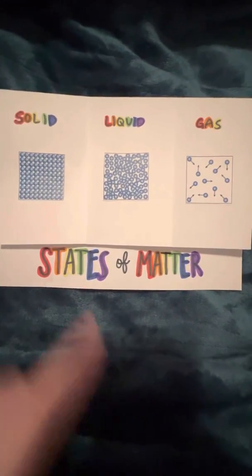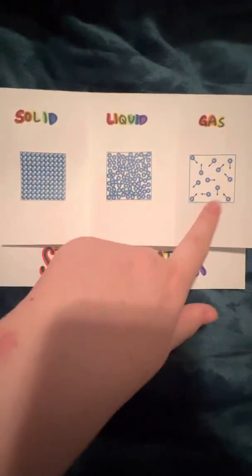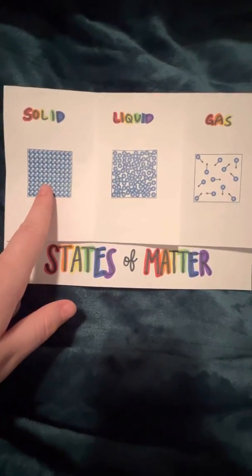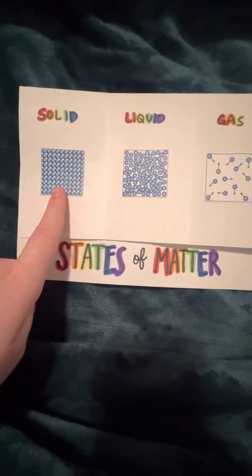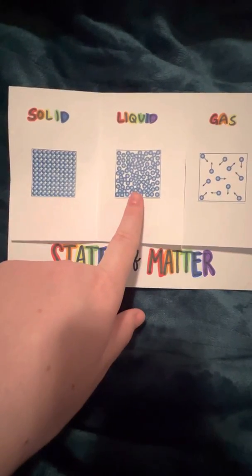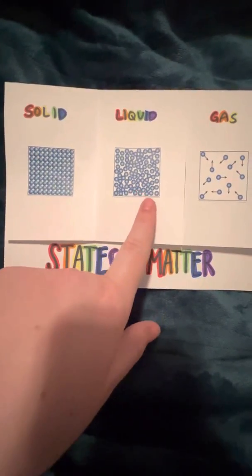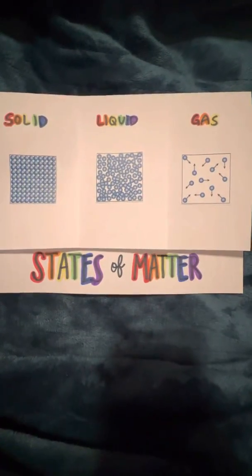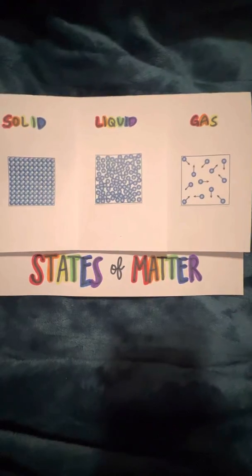And then on the front covers, I decided to add pictures of what the molecules look like. So for solid, of course, we have densely packed, and they just vibrate. They don't really move. And then we have liquid that's more space or area to move around in, and it's more free flowing. And then for gas, of course, they bounce around and they just keep moving.